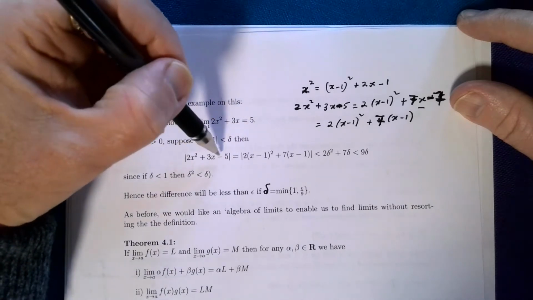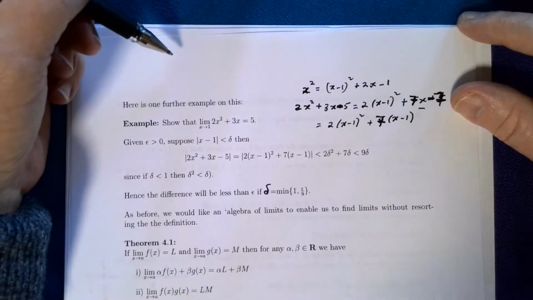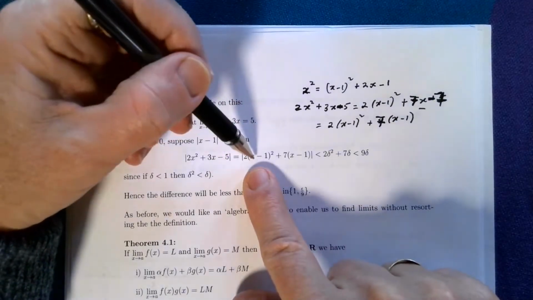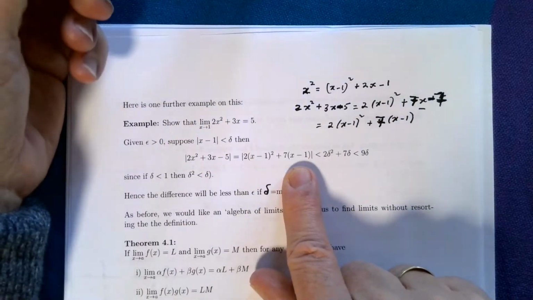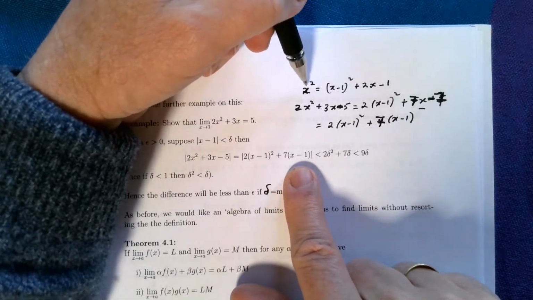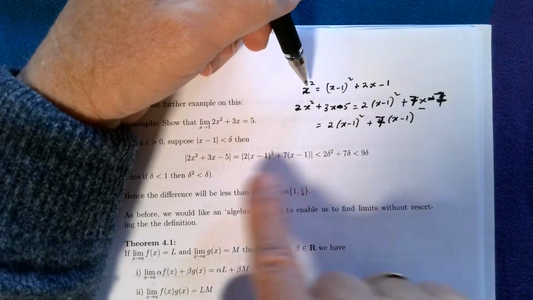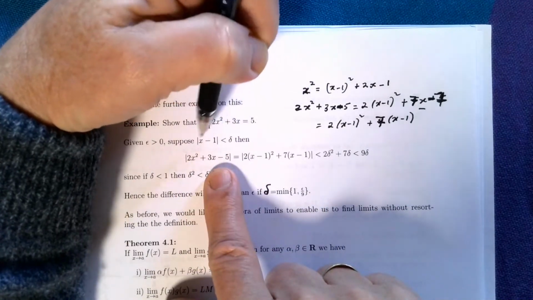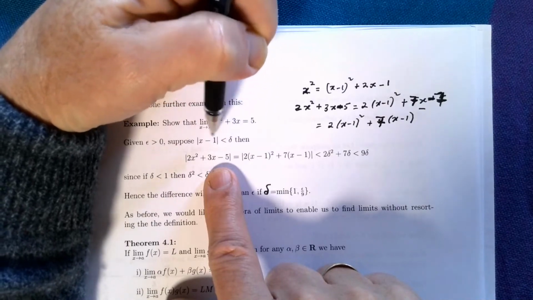So that's 2x squared plus 3x minus 5. Now you'll see in the notes I've just blithely said this happens to equal this. Well, how did I get that? Well, I've got the calculations up here of what I've done. Firstly, I want to write everything in terms of x minus 1 so that I can use this. That's what I'm aiming to do.